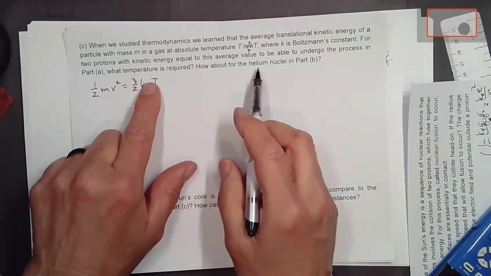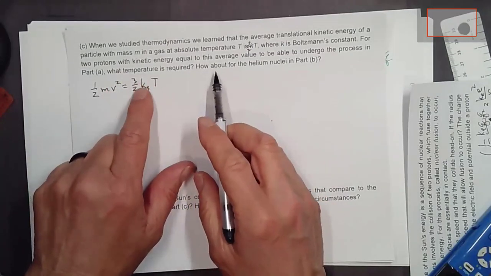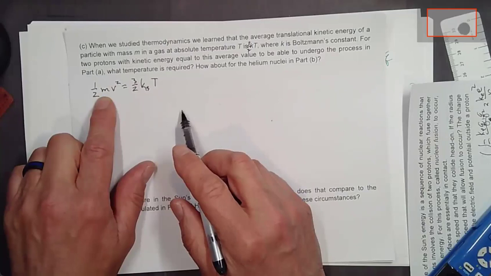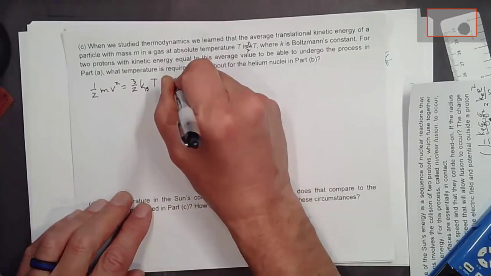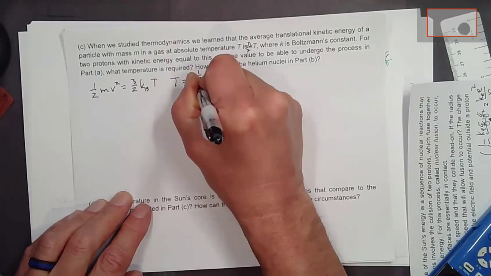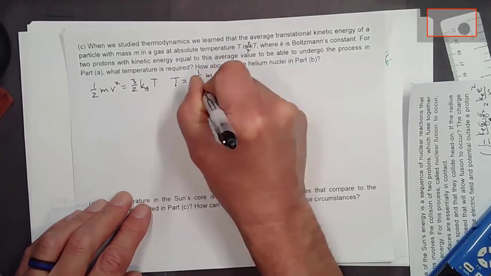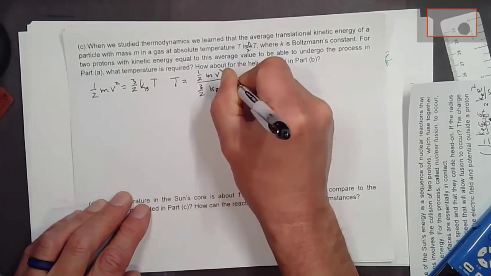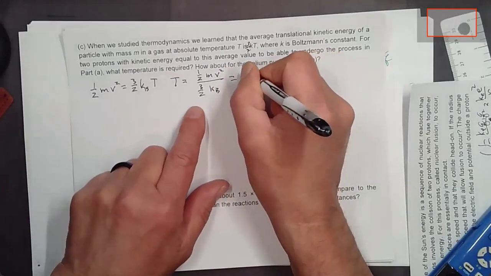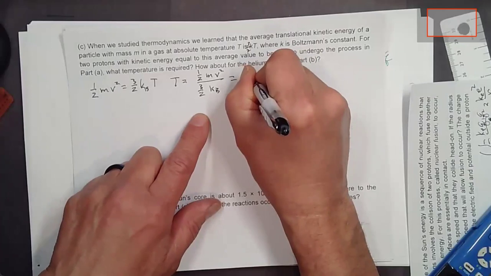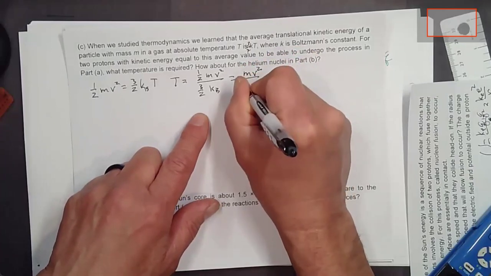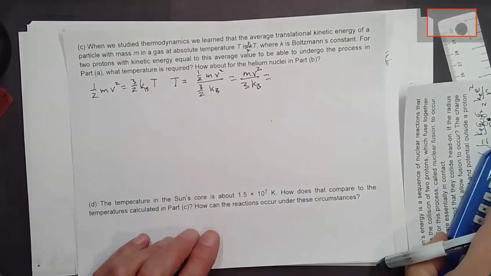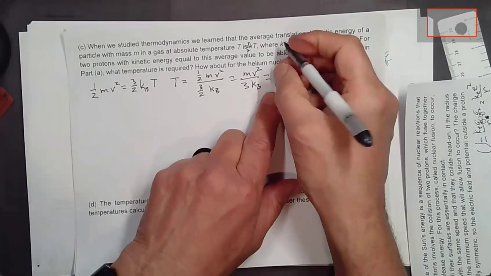But we want to know how much temperature is required for this to happen. Well, we didn't actually calculate the kinetic energy, but we did calculate the speed, and we know the mass. So we can solve for this. T will equal 1/2 mv squared over 3/2 k sub B, which will end up equaling, the 2's go away, mv squared over 3 k sub B.